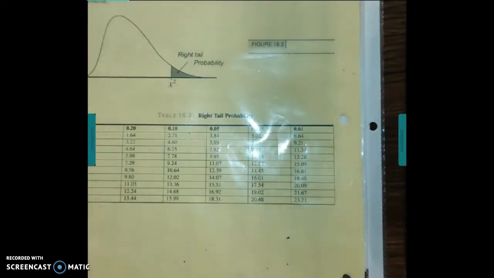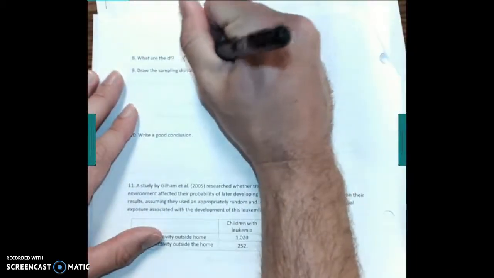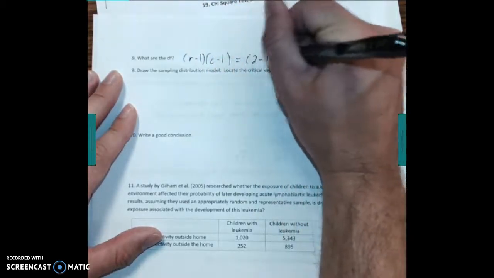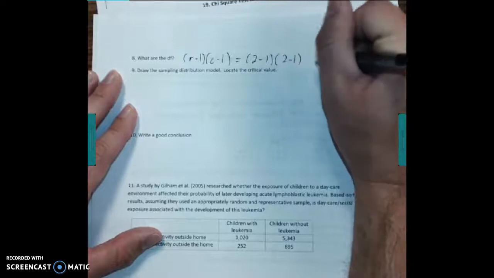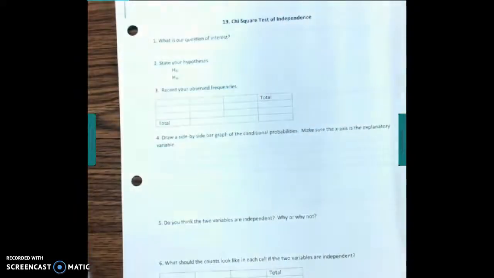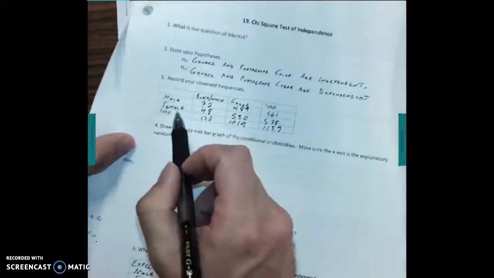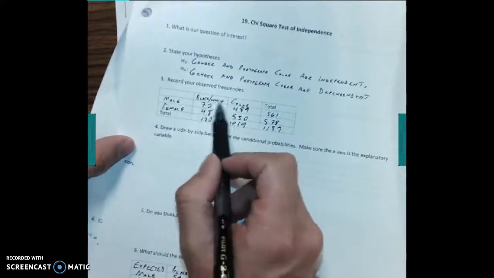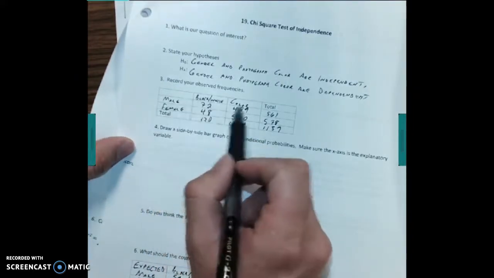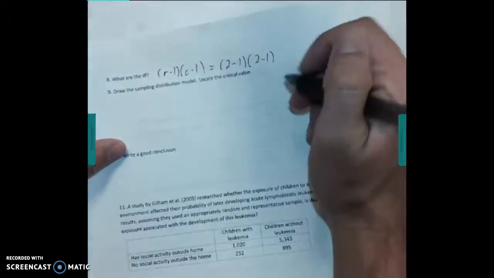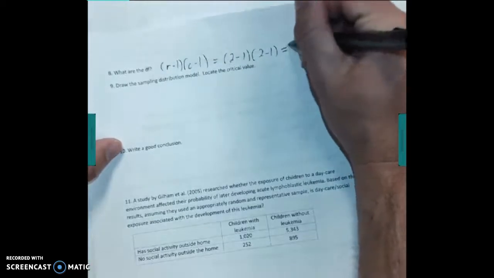So, we need to first identify the degrees of freedom. And the degrees of freedom are easy to calculate. It's the number of rows minus 1 times the number of columns minus 1. Or in this case, it was 2 minus 1 times 2 minus 1. Why 2 and not 3? You don't include the totals, only the actual observations. So 2 by 2. Don't include the total row or the total column. So 2 minus 1 times 2 minus 1 is just 1.